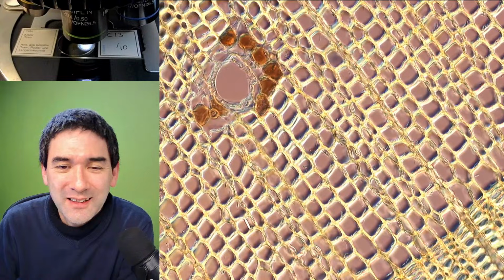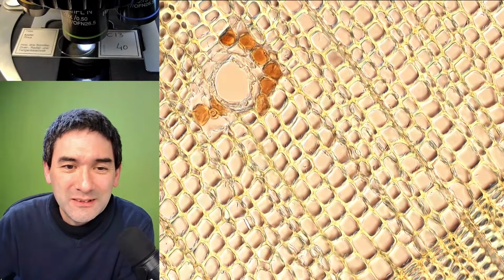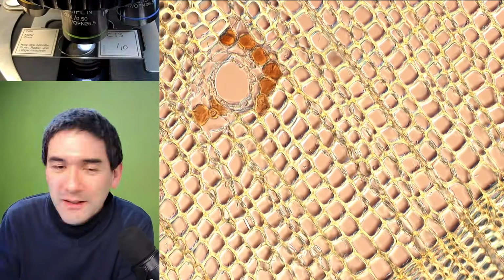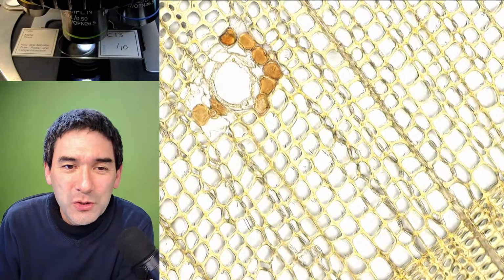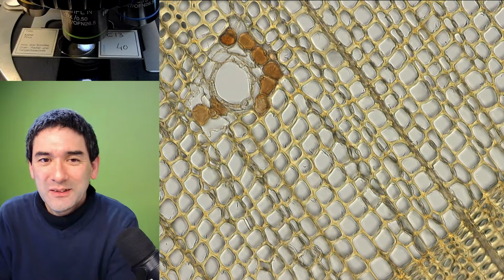So again, the individual cells here, and regular bright field. You see how much light it takes away. Yeah, it looks like this.